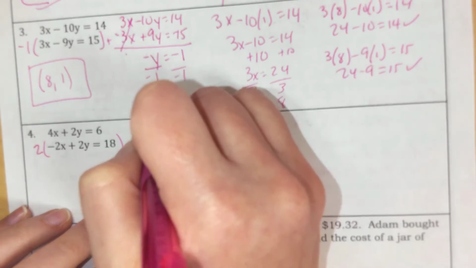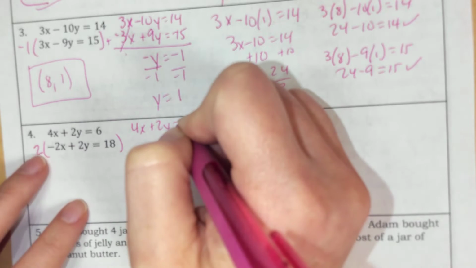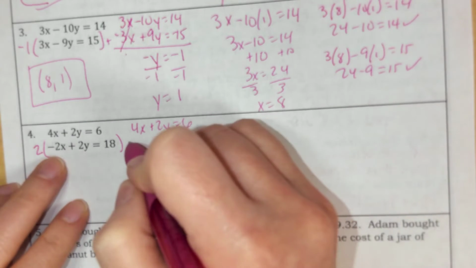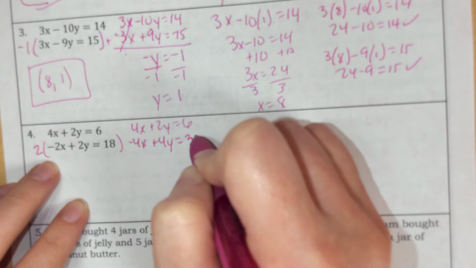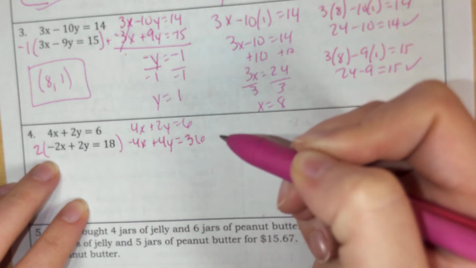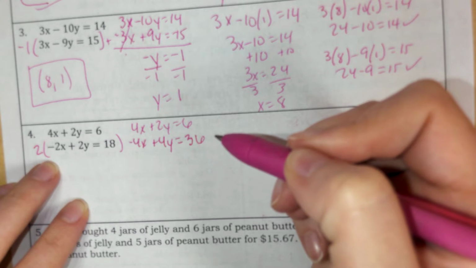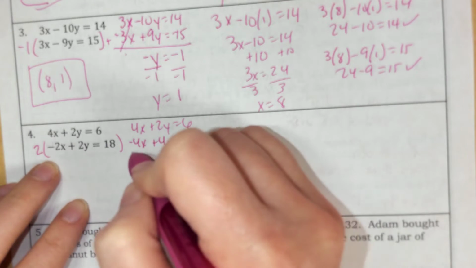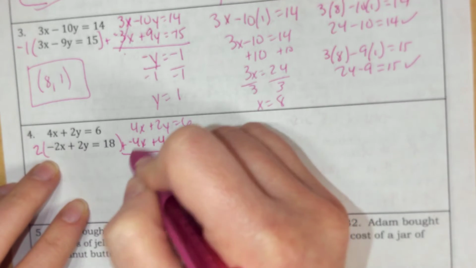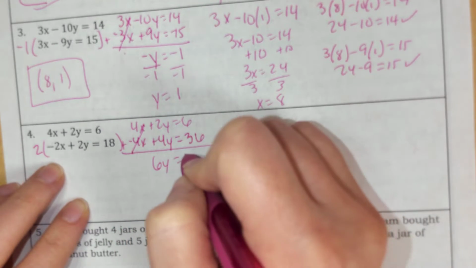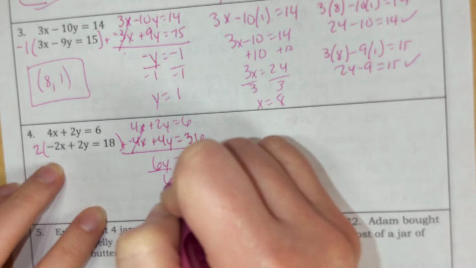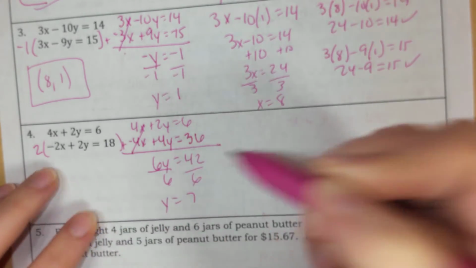So on the top, I have 4x plus 2y is equal to 6. On the bottom, I have negative 4x plus 4y is equal to 36. And then I'm going to add these together. 4 and negative 4 is 0. 2 and 4 is 6y. 6 and 36 becomes 42. I'm going to divide by 6, and I get that y is 7.